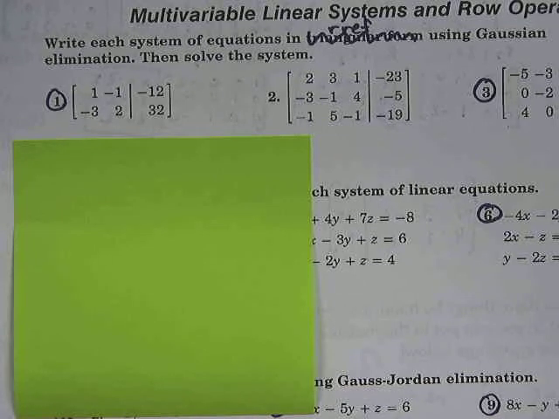Hey geometry students, so today we talked about row reducing matrices to solve systems of equations.